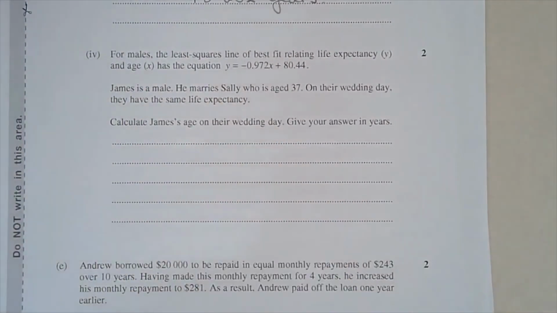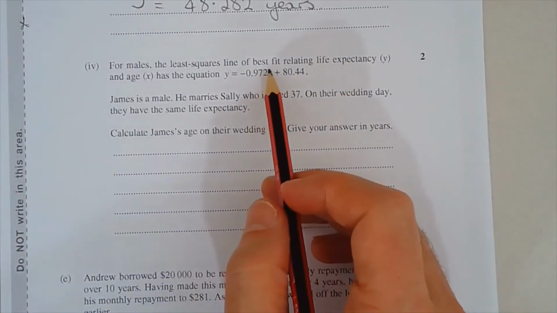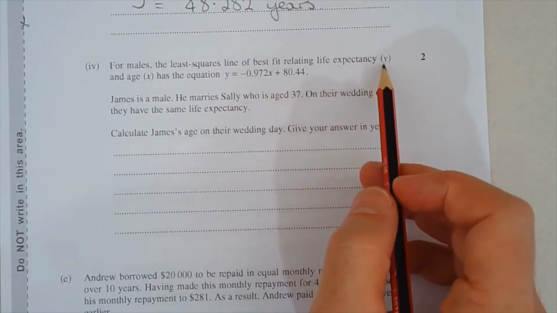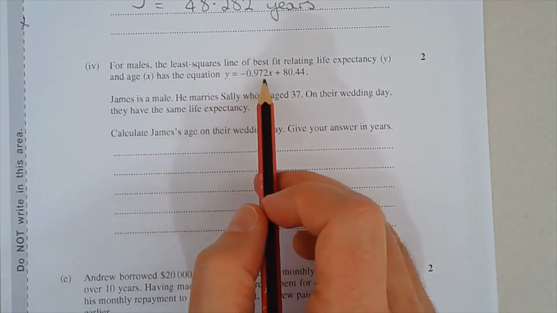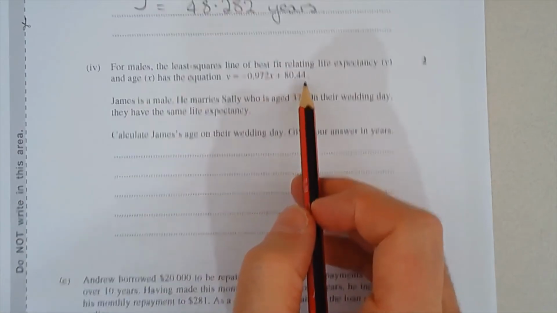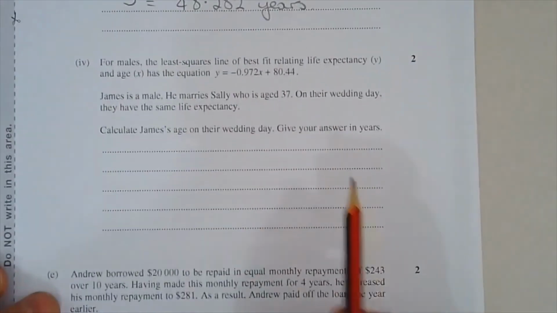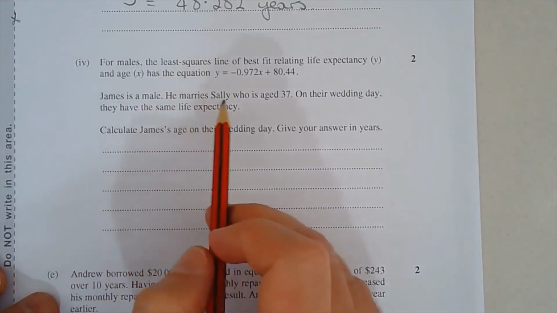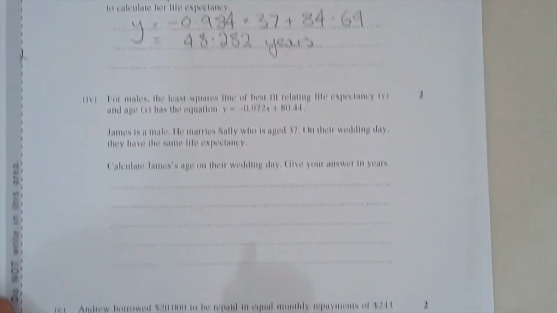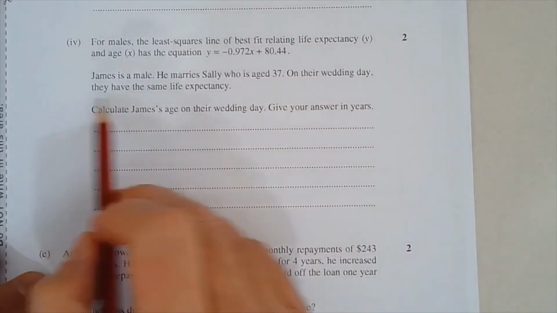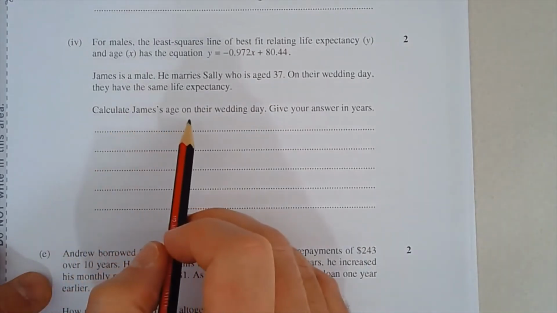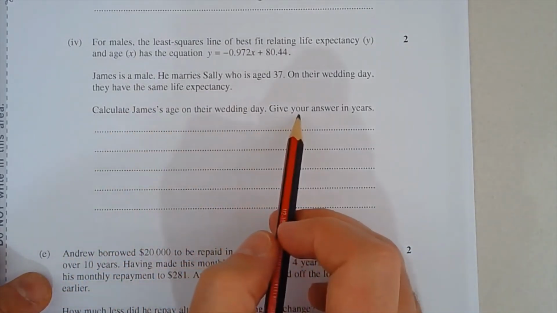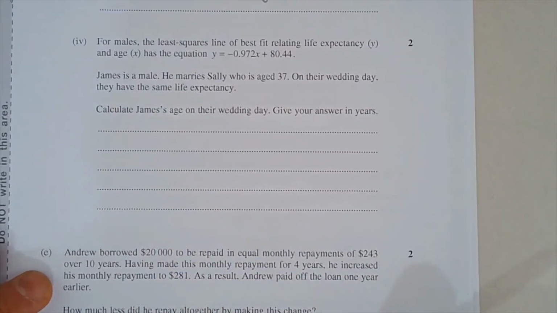Part 4. For males, the least squares line of best fit relating to life expectancy y and age x has the equation y equals negative 0.972x plus 80.44. Slightly different to this one there. James is a male. He marries Sally, who is aged 37. Okay, so take a hint. We're going to need to refer to part 3. On their wedding day, they have the same life expectancy. Calculate James's age on their wedding day, give your answer in years.